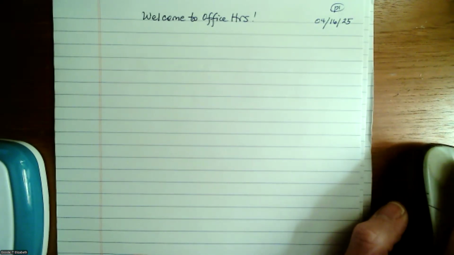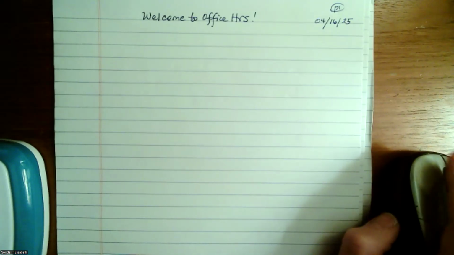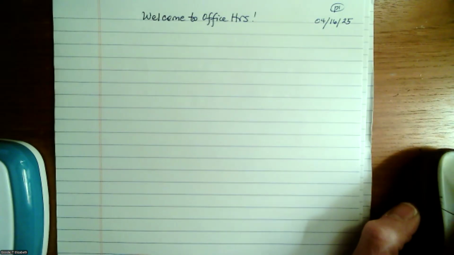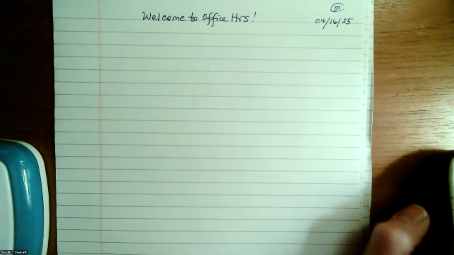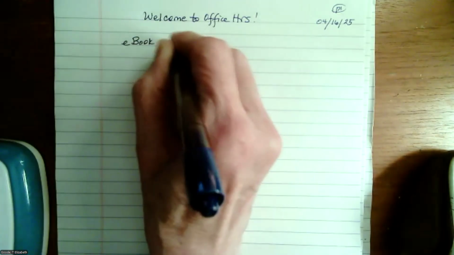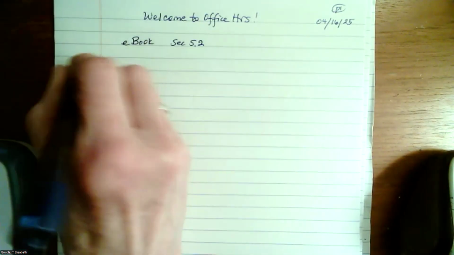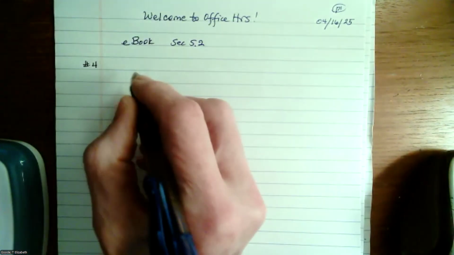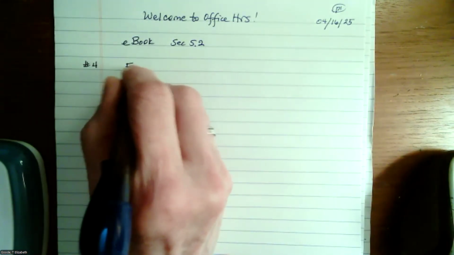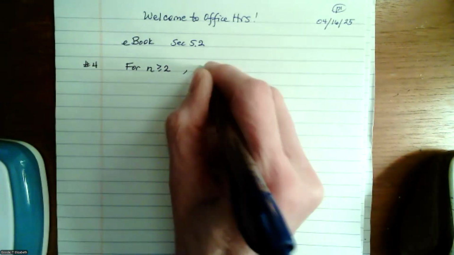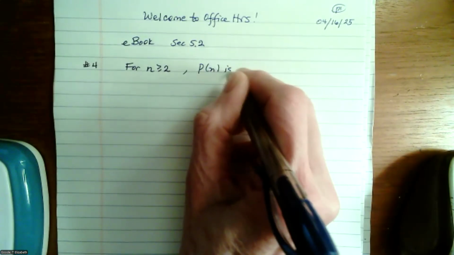Okay, so we're going to go to section 5.2 exercises. And which number are you looking at that you'd like to discuss? Number 4. All right. So the ebook, section 5.2, problem number 4. Good. So for each integer greater than or equal to 2, P of n is this formula.